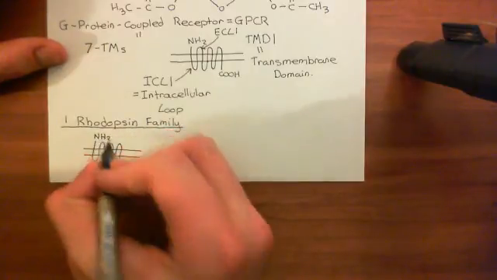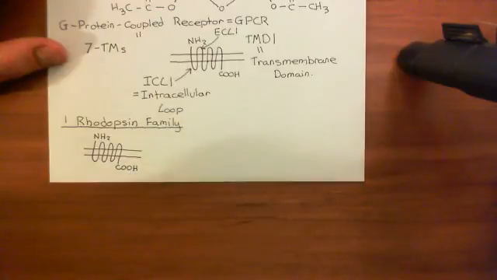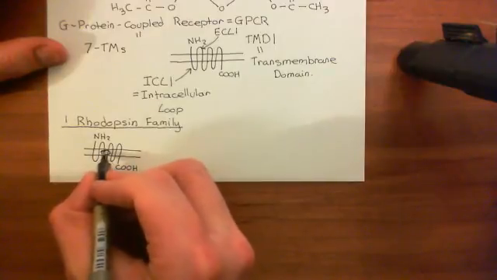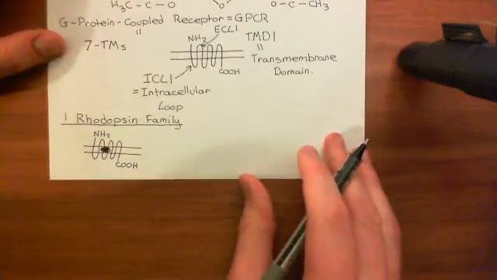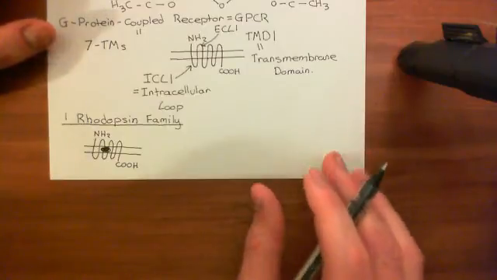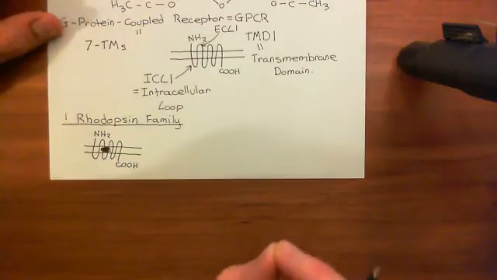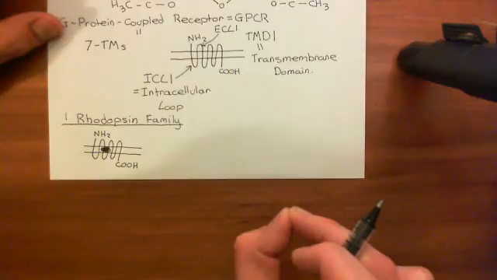The characteristic feature that you need in order to be a rhodopsin family G protein coupled receptor is that you need to bind your ligand in the transmembrane domains. So the characteristic feature of all rhodopsin family G protein coupled receptors is that the ligand binds to residues that are within the 7 membrane-spanning alpha helices.